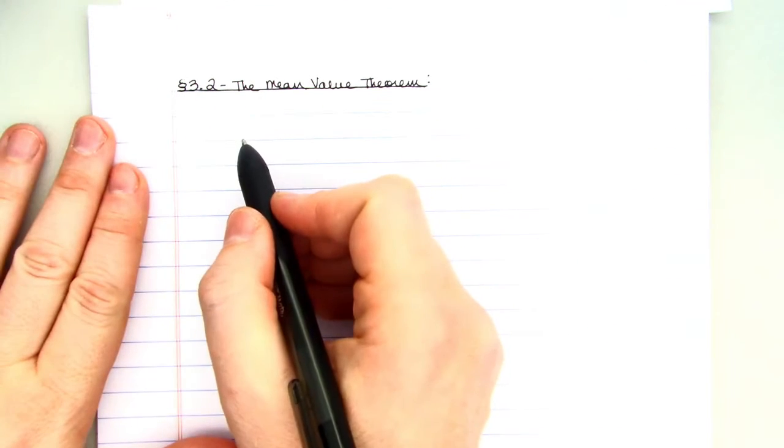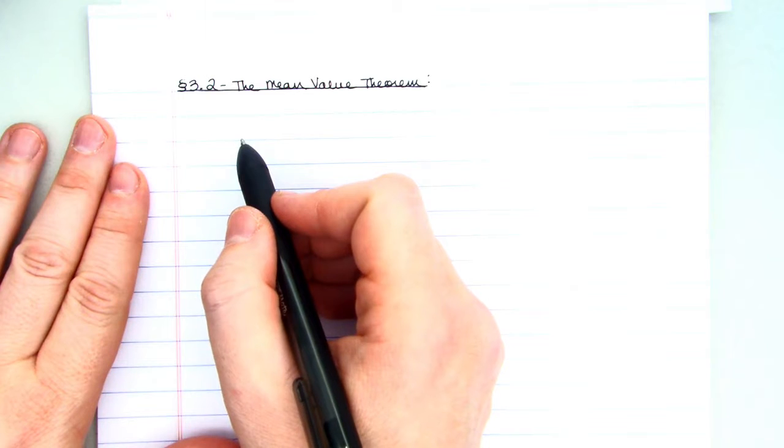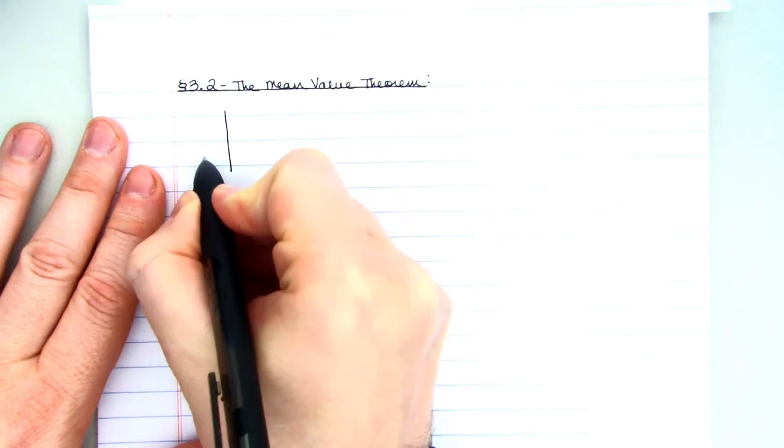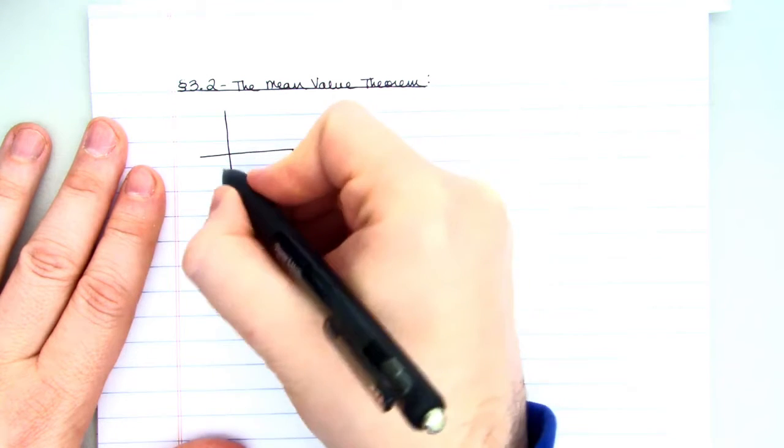Okay, so we're going to take a look at section 3.2 about the mean value theorem. And hopefully before watching this video, you took a look at that Desmos activity that we hopefully did in class this morning, if you're watching this on Wednesday, to kind of show what this is really all about. And the whole point of the mean value theorem is under certain circumstances, if we draw in the slope of our secant line.